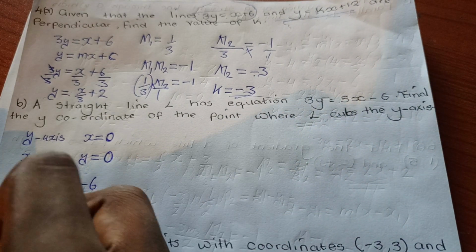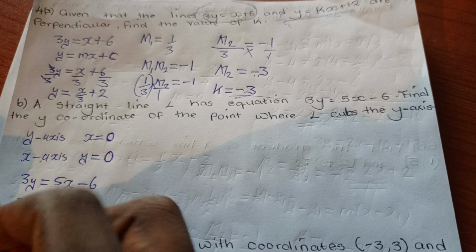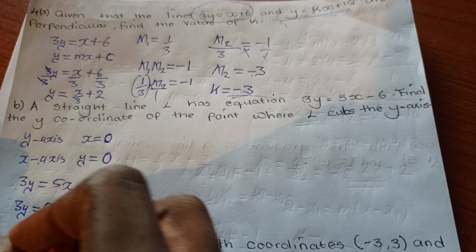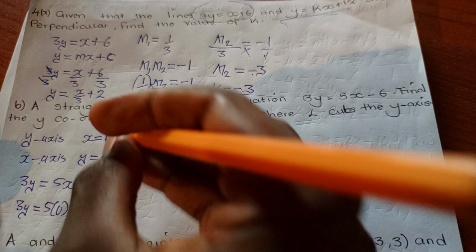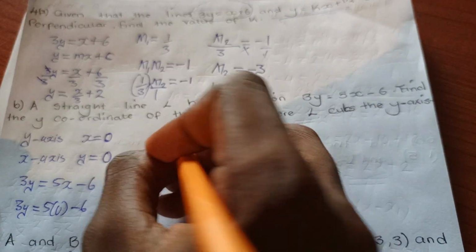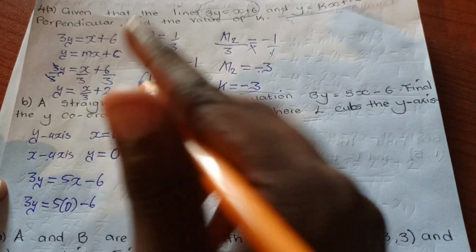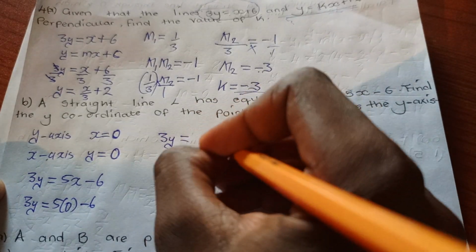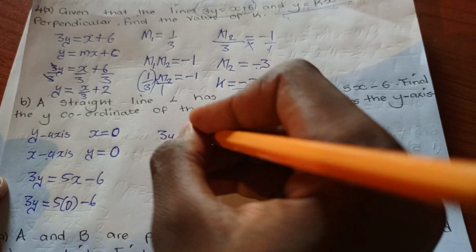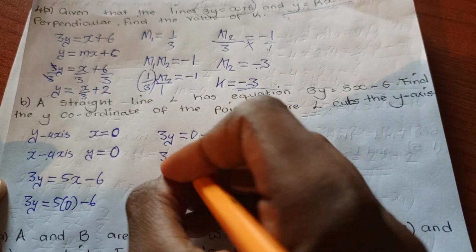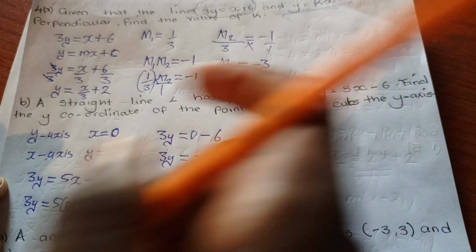So it will be 3y is equal to 5 times 0, that's a 0, minus 6. So 3y is equal to 0 minus 6, that's a -6.